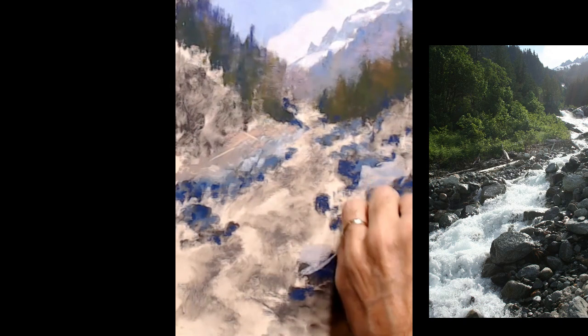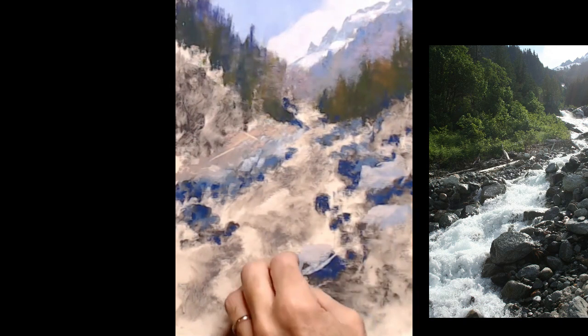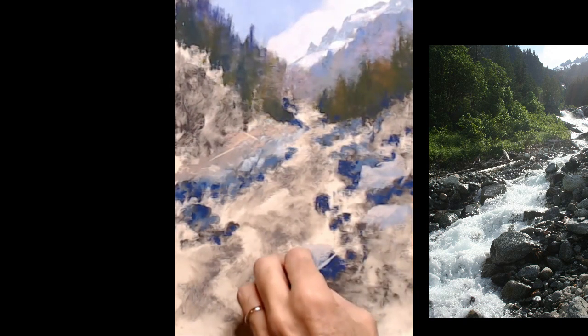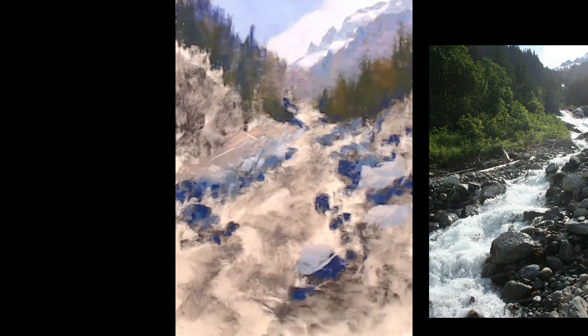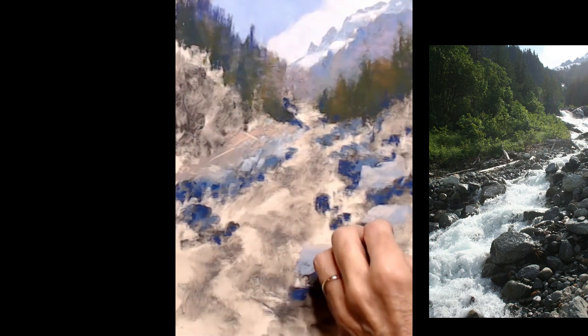The dark values that I've been applying here, and again, they're very similar to the values that I put down on the monochrome painting, are guiding the basic composition. That lower right rock will be key in this composition.